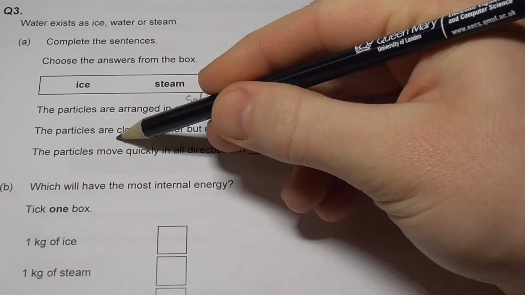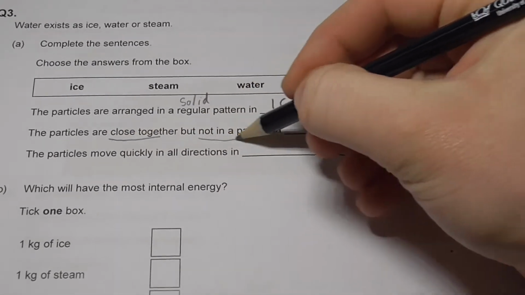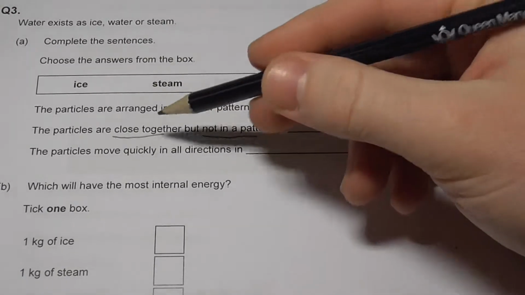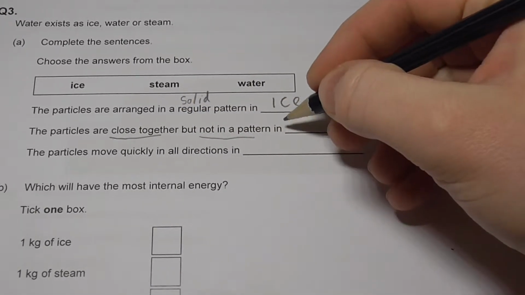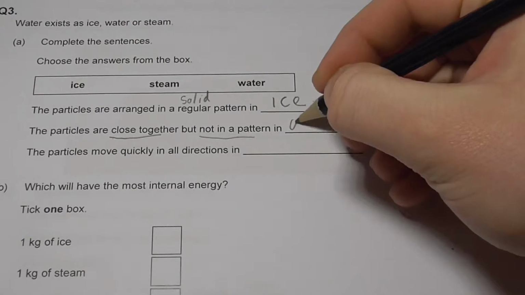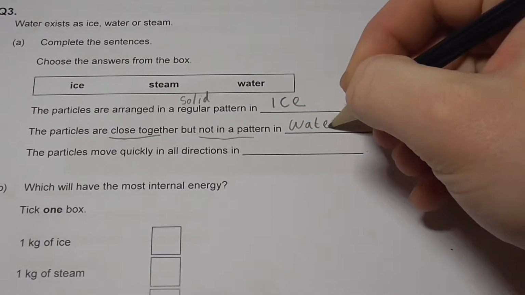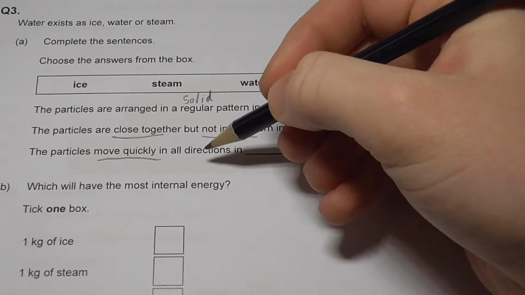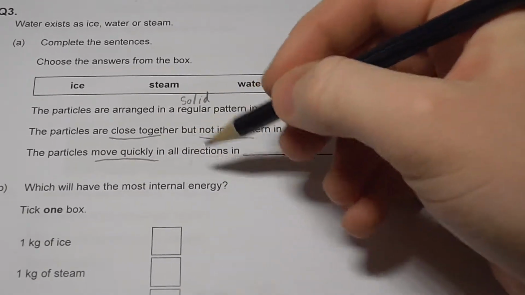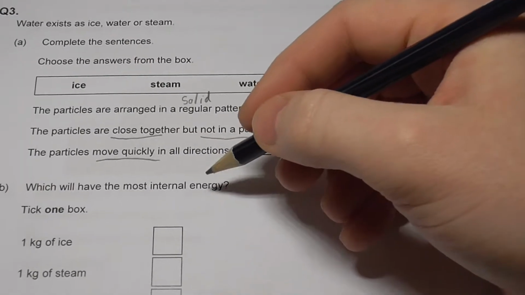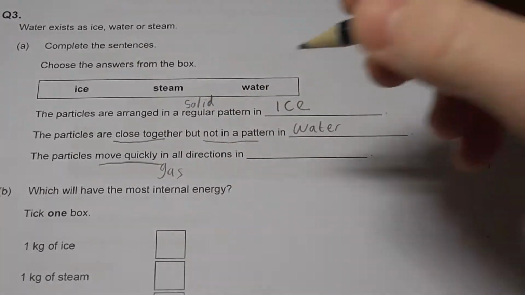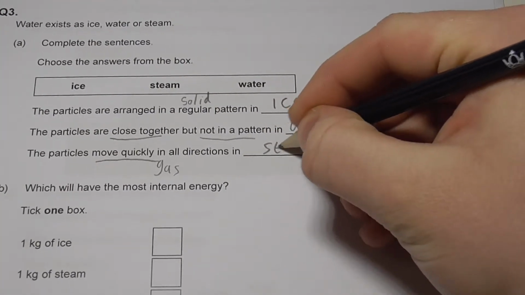The particles are close together but not a pattern. Well, we know it can't be solid because that's a regular pattern, so it must be a liquid. And liquid water is just water. And they move quickly in all directions. Because you've got this all directions, you've got your random motion, so that must be a gas. And of course, water in its gaseous state is steam.